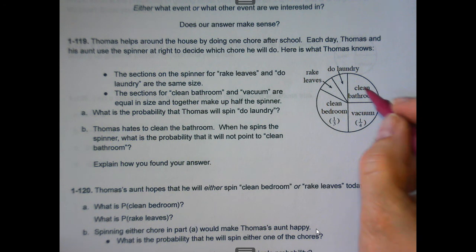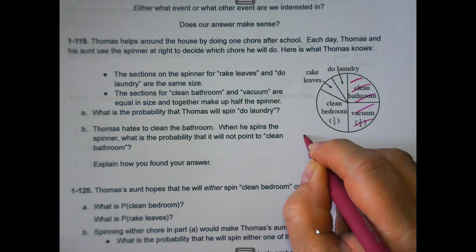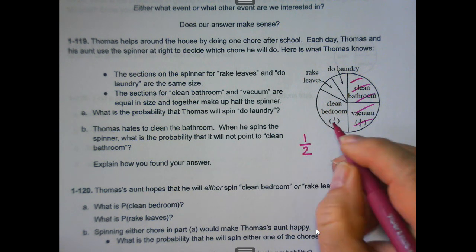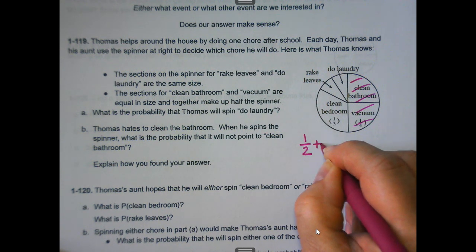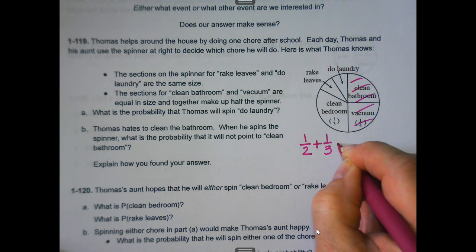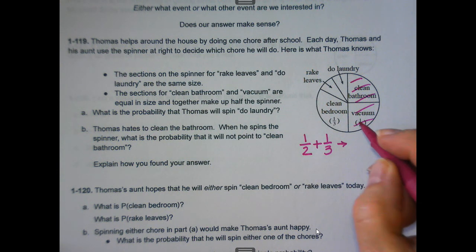All right, so I know that this part takes up 1/2. My thought process is I need to add up what I do know so I can figure out what I don't know. To do that more efficiently, I'm going to change the fractions so that their denominators are equivalent.